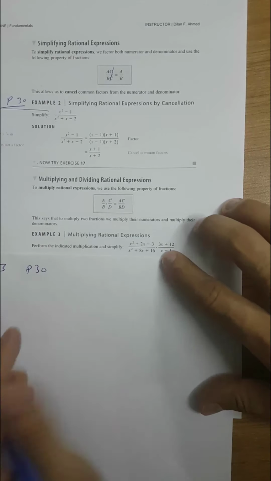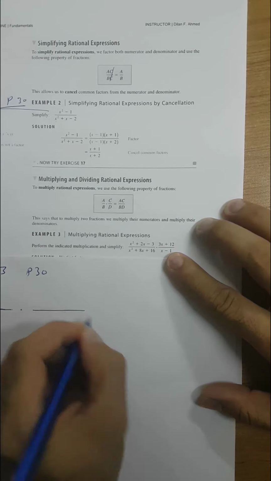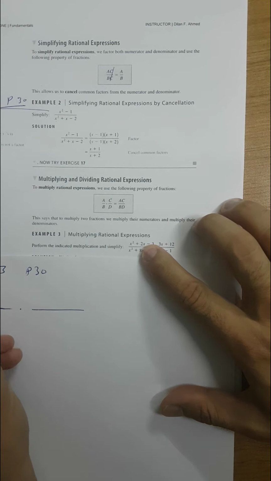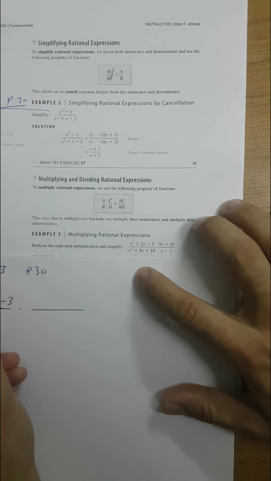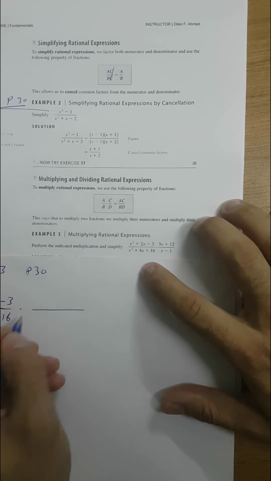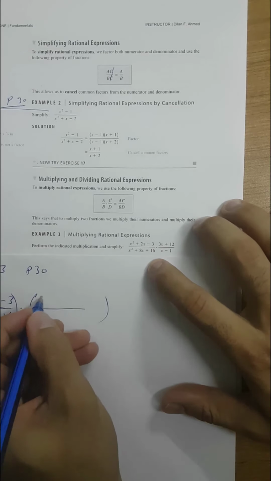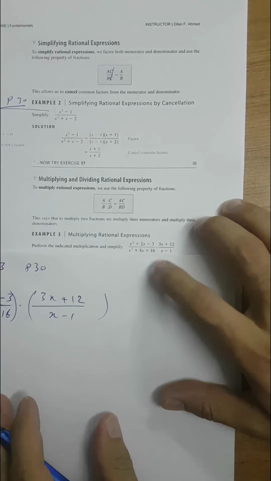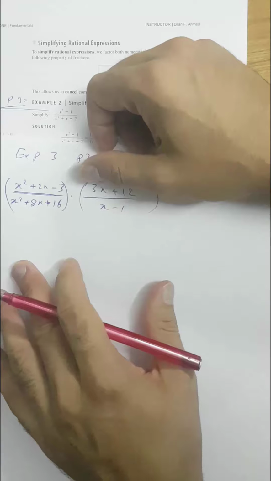We have two rational expressions that are multiplied here. I have x squared plus 2x minus 3 and x squared plus 8x plus 16. Multiply, this is the first fraction, multiply the second fraction with all of them. They are expressions, and they need more work.